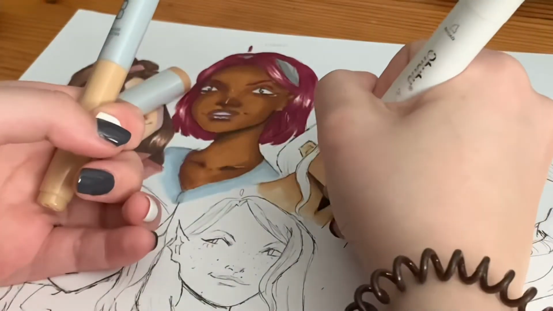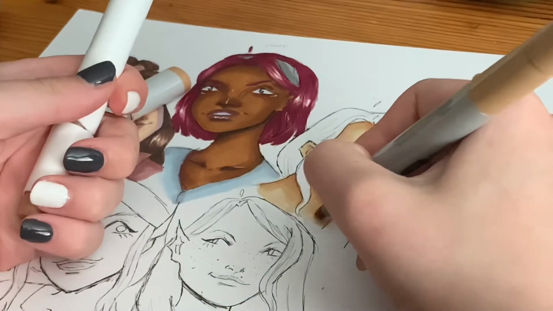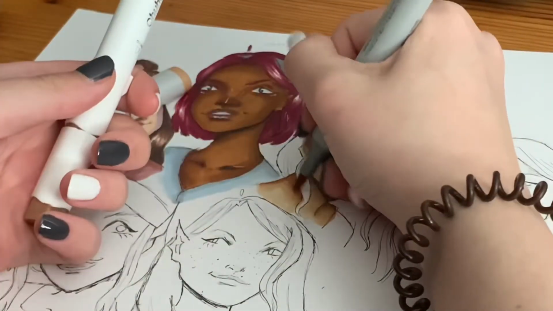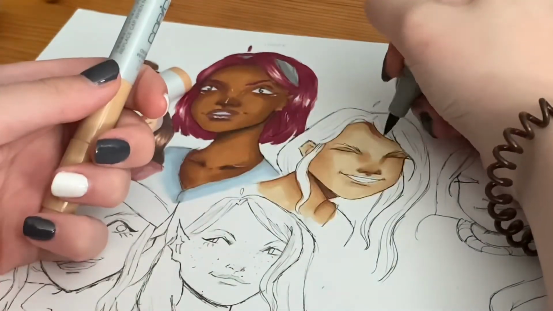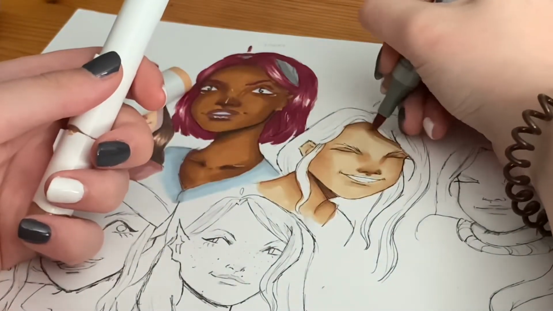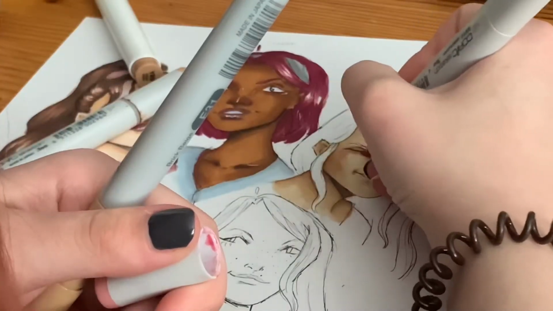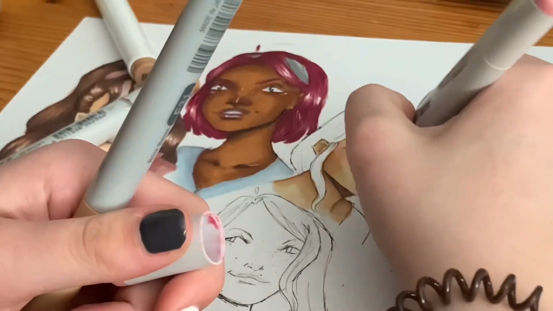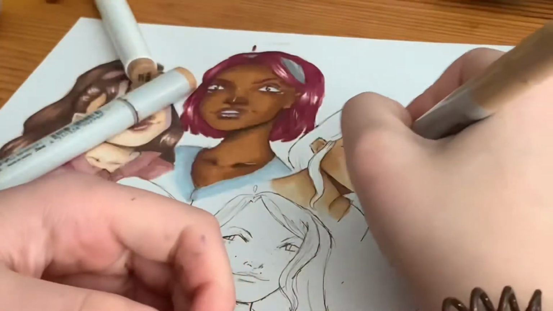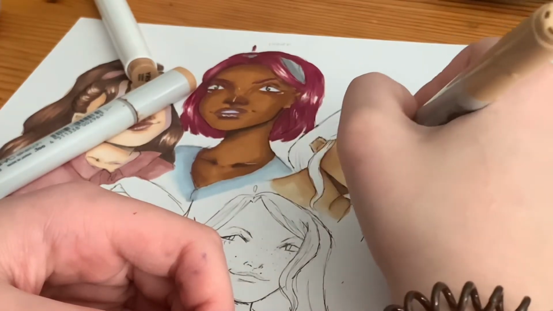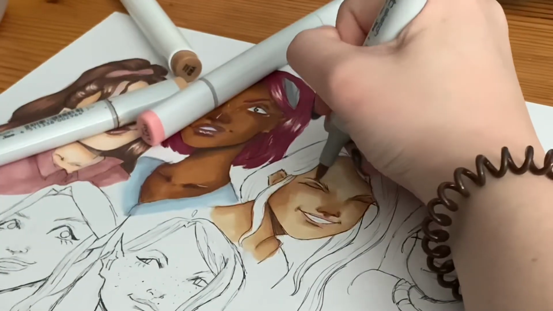I'm literally looking at a picture of one of my characters where I just did not do anything. Oh yeah, I also do it on the collarbones because I did that on one of my drawings recently and I love it, so I've been doing that recently.